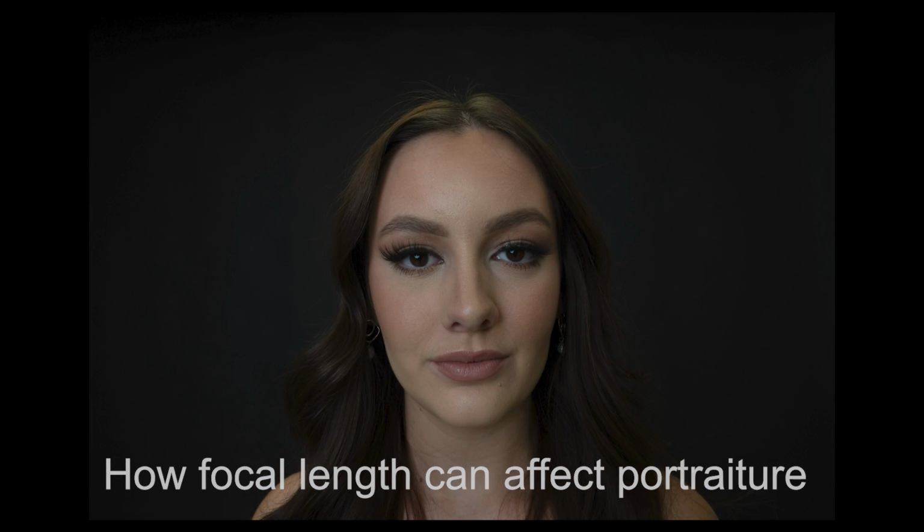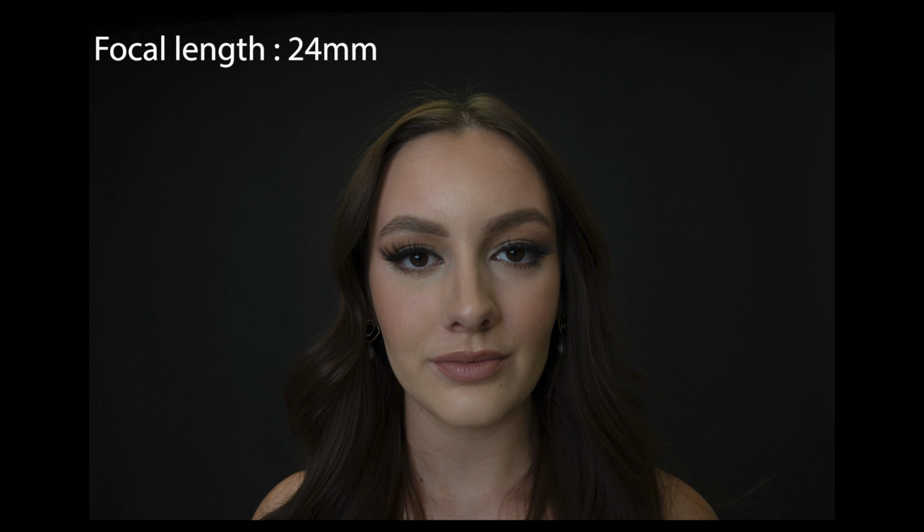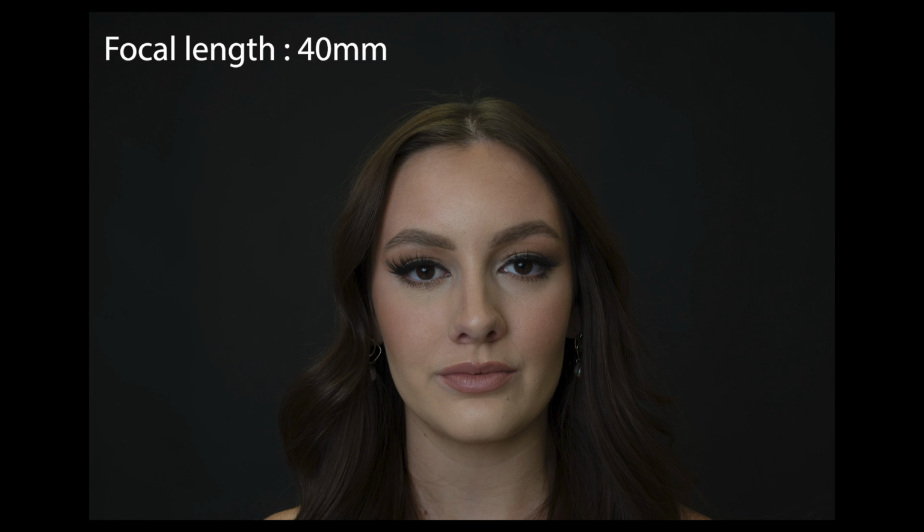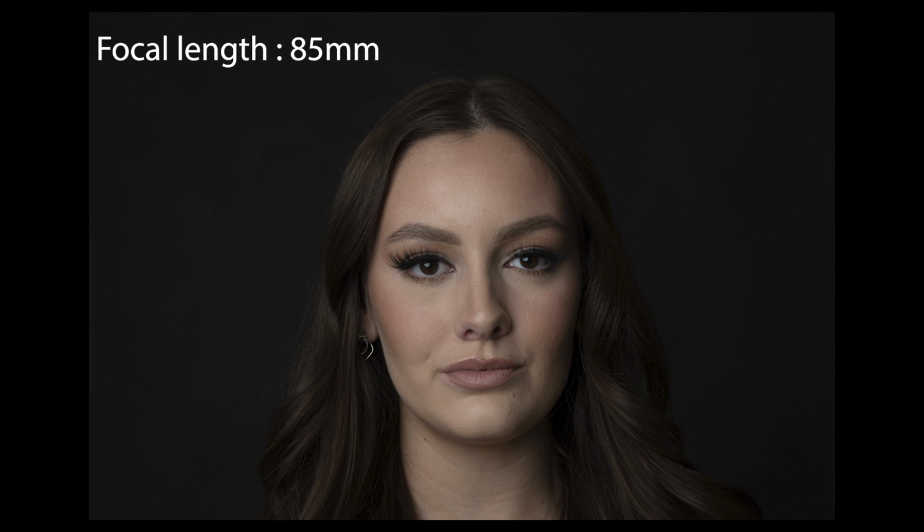This first image was shot with a focal length of 24mm. This is wide. As you can see, this creates an unnatural, distorted look. We see a slight improvement with the second image, which was shot at 40mm, but for me, it's this image that looks the best, taken at a focal length of 85mm. So a top tip is, if you have a telephoto lens, don't just save it for sports and wildlife photography, as a longer focal length can give you a really great and natural looking portrait.